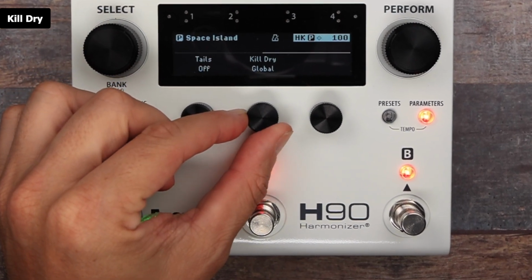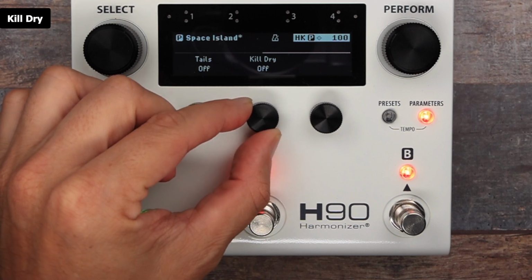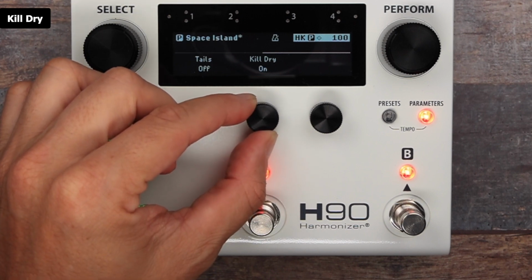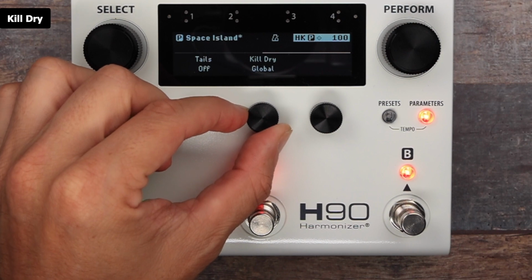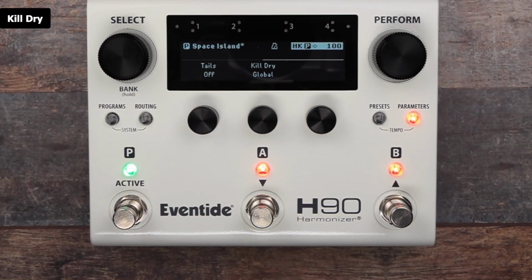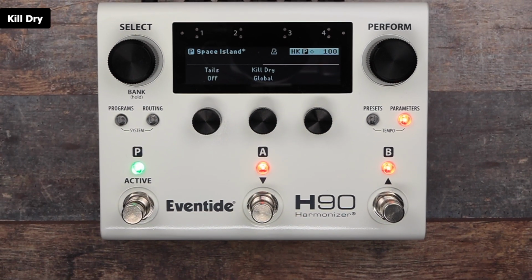With the quick knob, we can set it to Global, Off, or On. When set to Global, it will follow the System menu setting. Otherwise, setting it to On or Off will override the global setting.